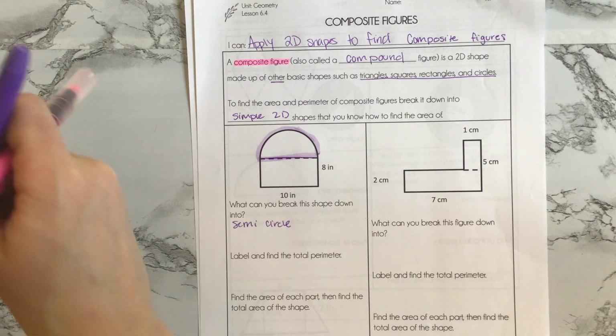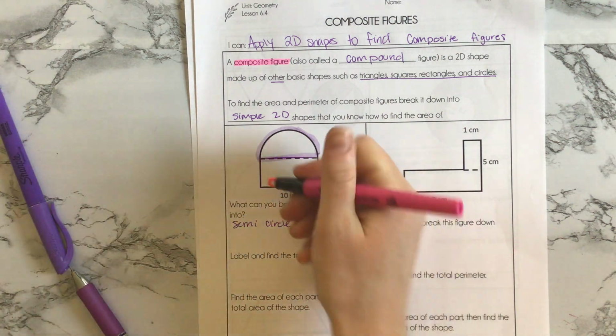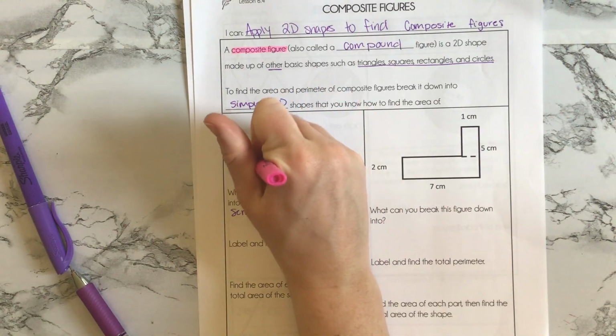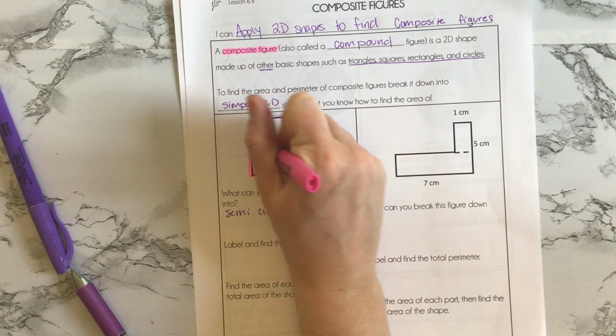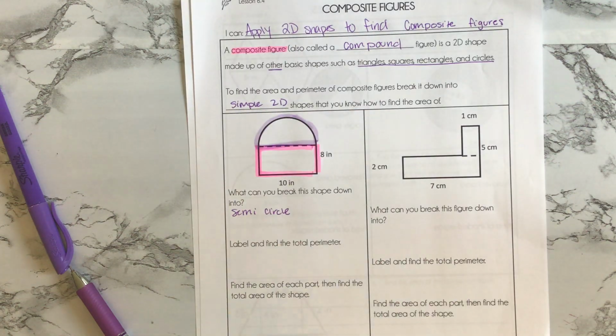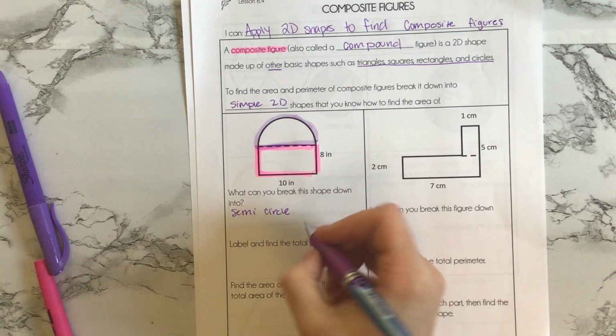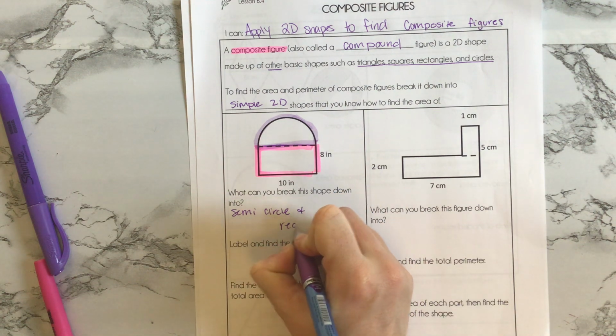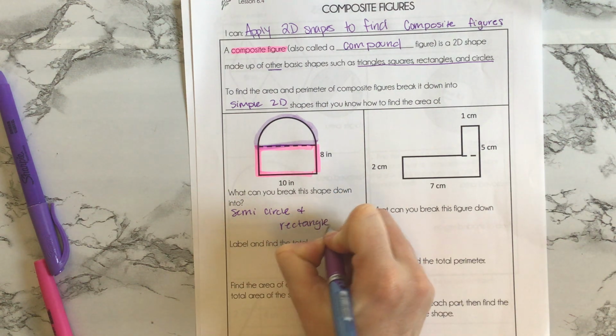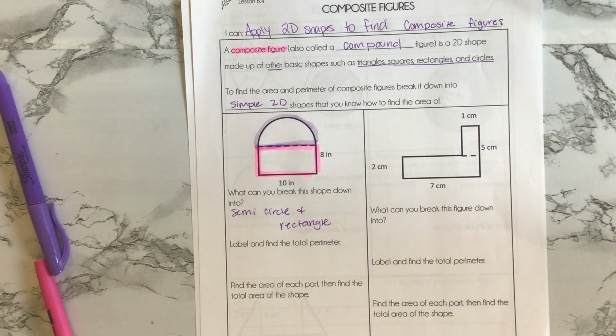And then the area below that, right here, is a rectangle.